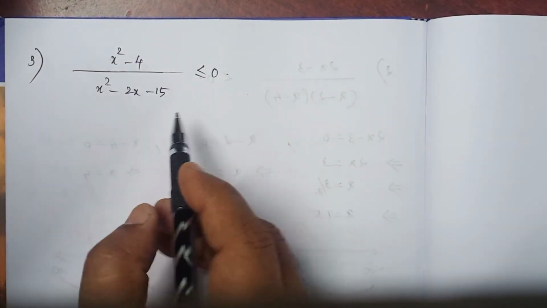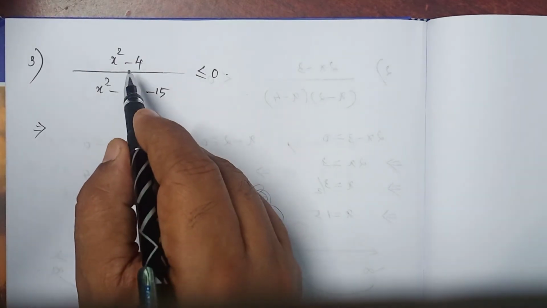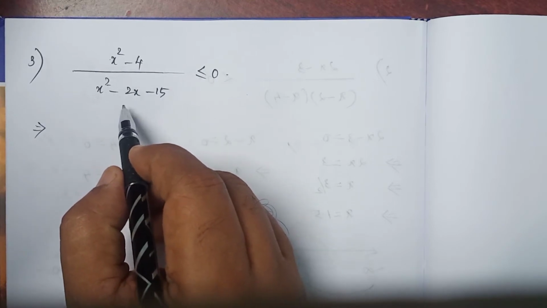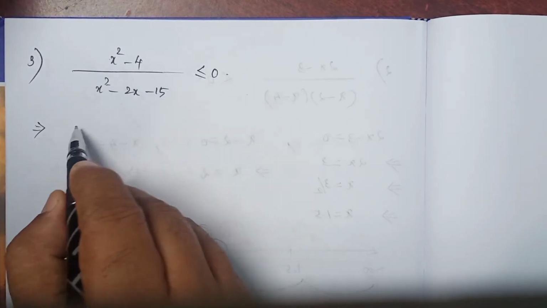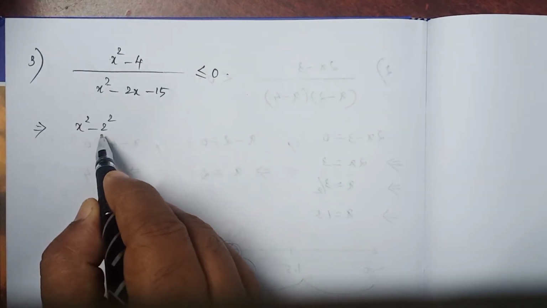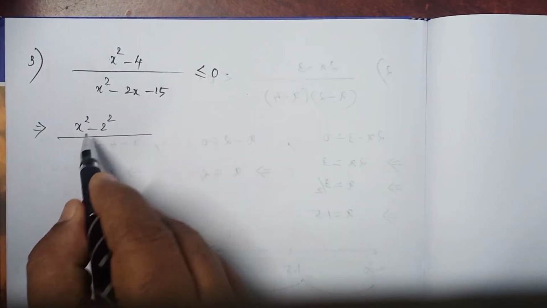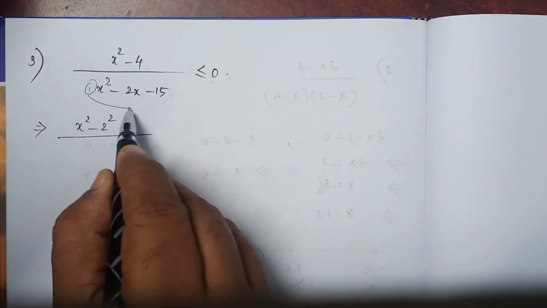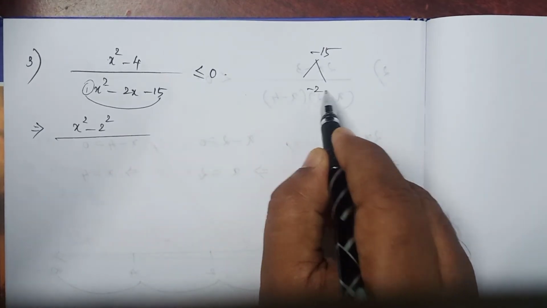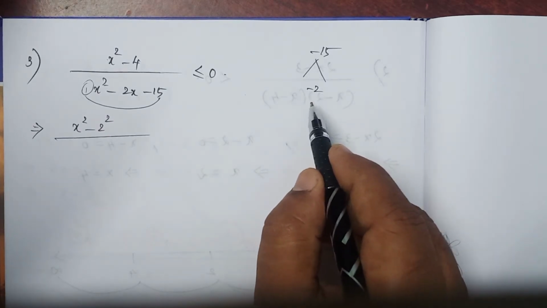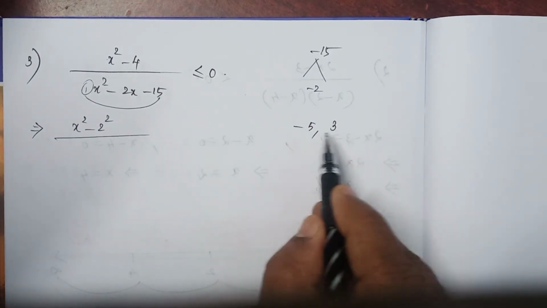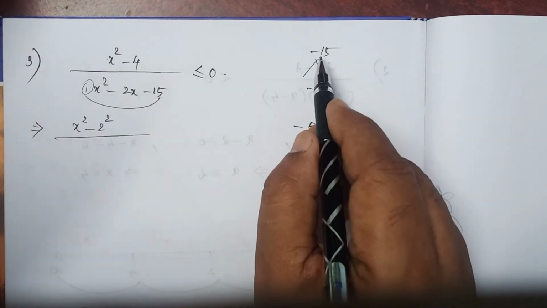Here is the given inequality. You can factorize the quadratic polynomial, in the numerator as well as in the denominator. x squared minus 4, that is x squared minus 2 squared, 4 itself we can write as 2 squared, divided by x squared minus 2x minus 15. 1 into minus 15, minus 15, and the coefficient of x is minus 2. Product minus 15, sum minus 2, the two numbers are minus 5 and plus 3.